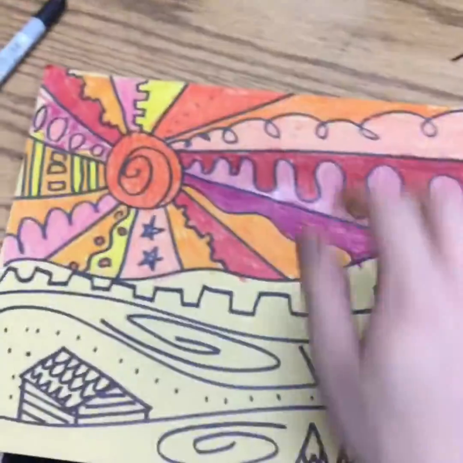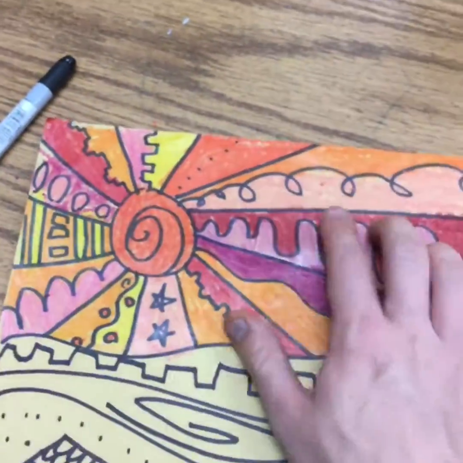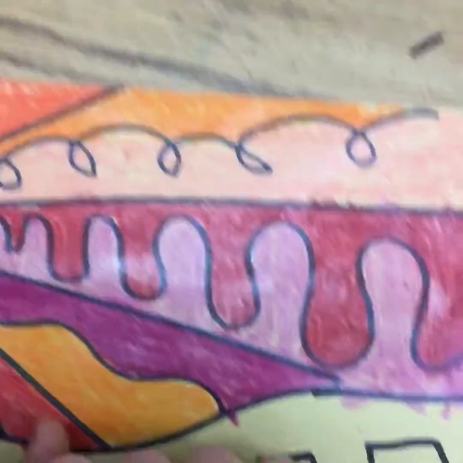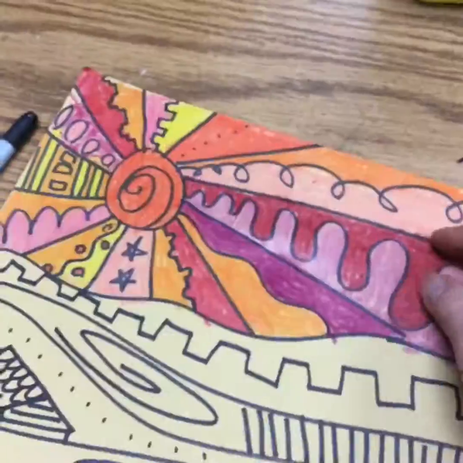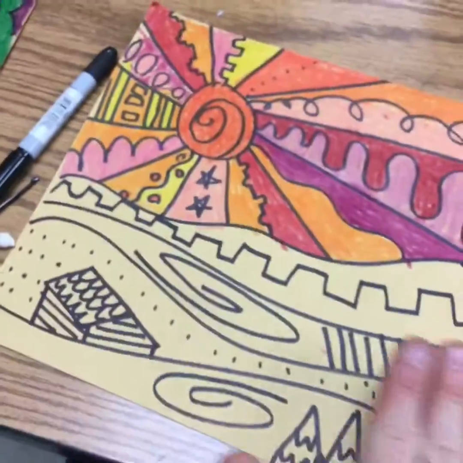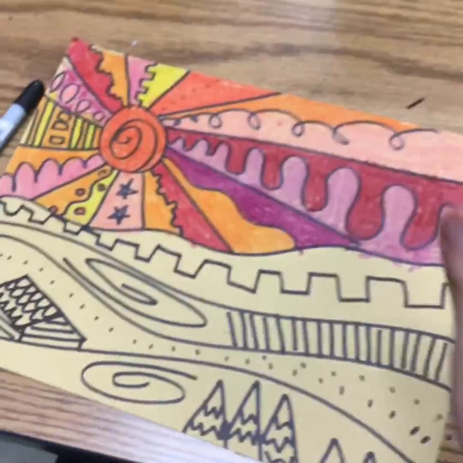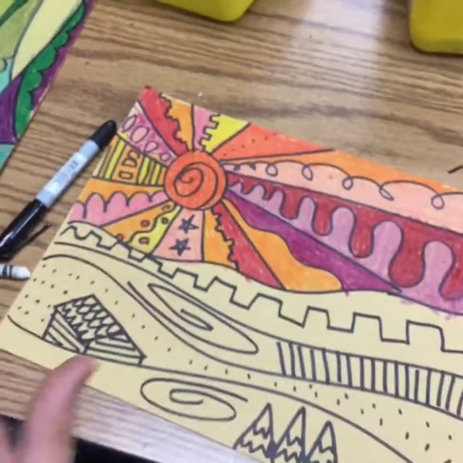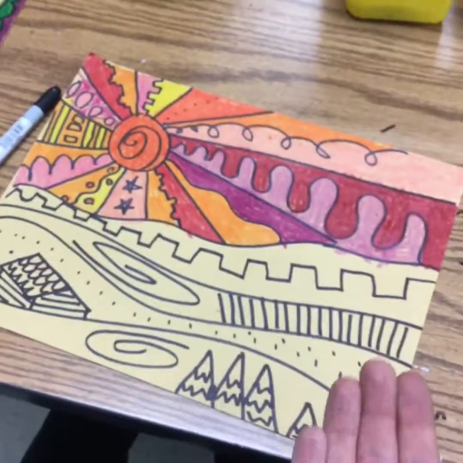So now I'm finished with the sky, so I can really feel that it's hard and waxy, and I can see some of the shine coming through the paper, so I know that I did that right. So now I need to do the land. So since I did warm colors for my sky, what kind of colors am I gonna do for the land?